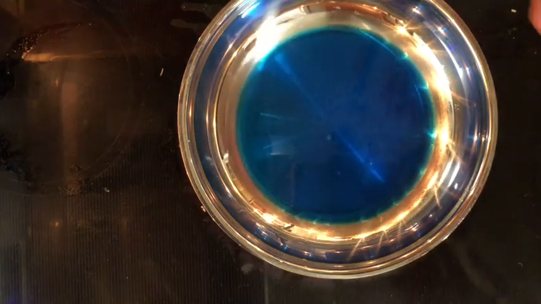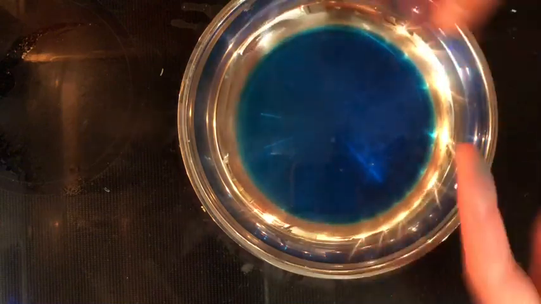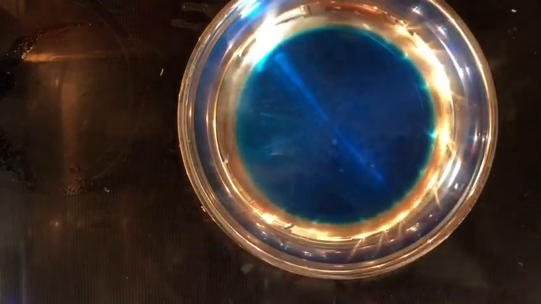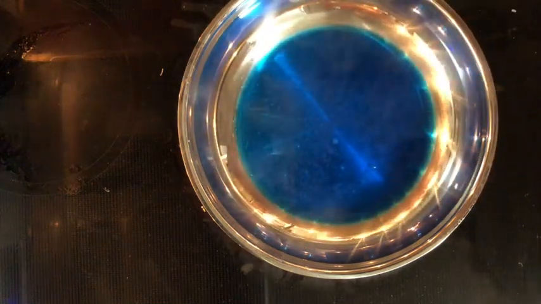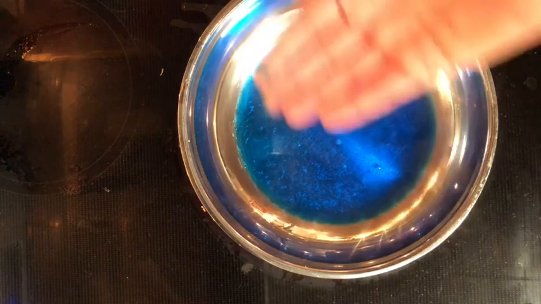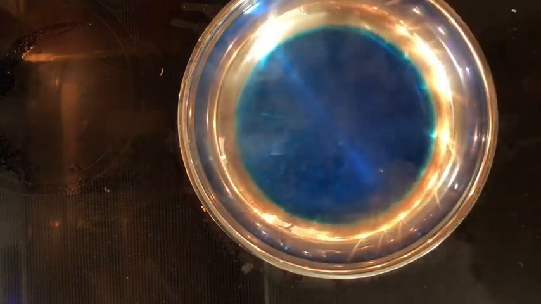So what happens is when you add heat to a liquid, all the molecules inside get really excited and they heat up and heat up and heat up, and then they get released into the air. Do you see all of this water vapor coming off the top? Okay, so this is called evaporation. So when you add heat to a liquid and it becomes a gas, that is called evaporation.